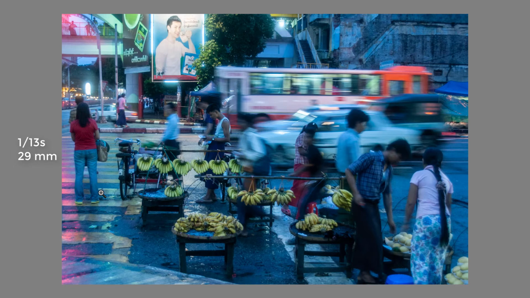This is also an example of subject movement, and it's taken at 1/6 of a second. No, sorry, it's taken at 1/13th of a second at 29 millimeters. So it's a long shutter speed. 1/13th of a second is quite a long shutter speed in photography, and that makes these people and everything that is in motion blurry.